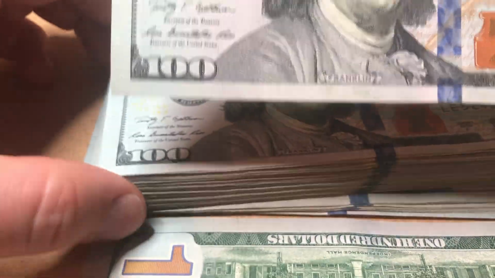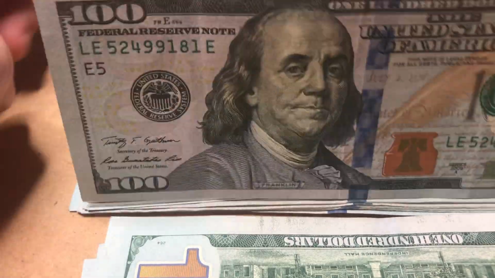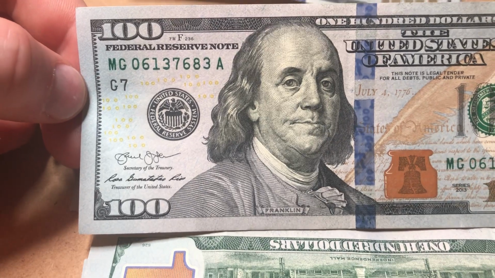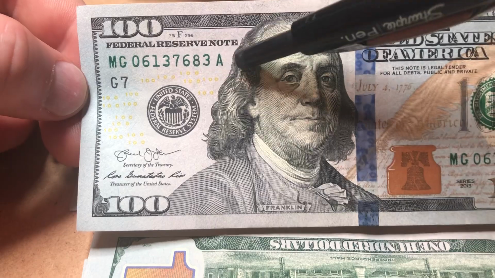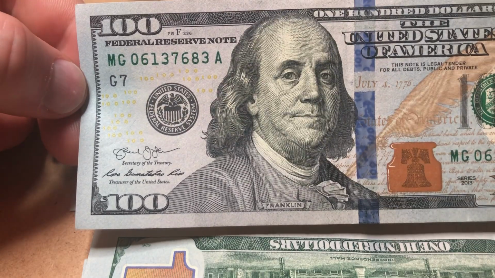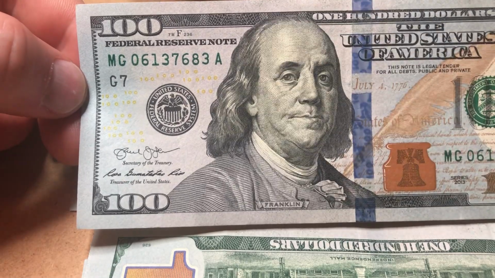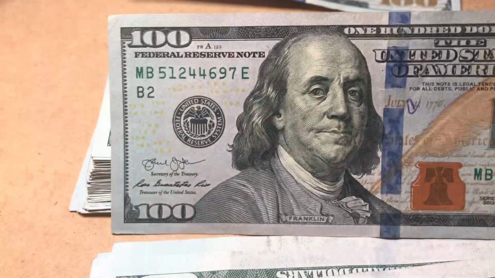I do collect some bills, and I look forward to doing videos on them. Another thing you could get into is a low serial number. If you had, say, 0000 and then some numbers, that would be pretty neat too. There are collectors of that too.